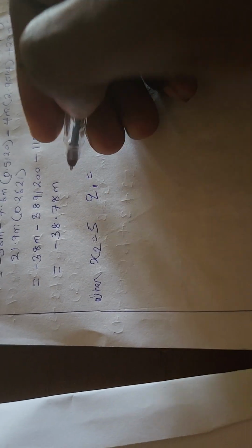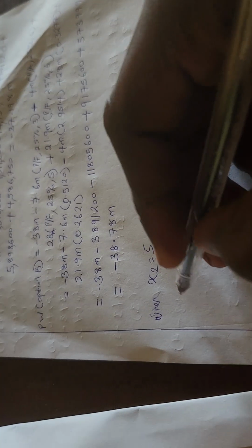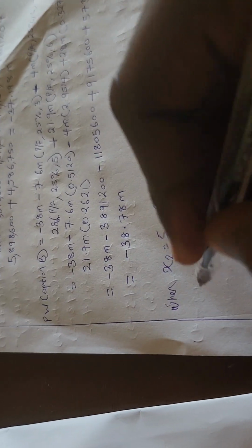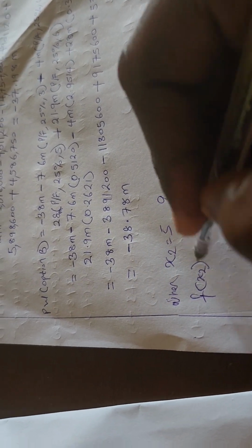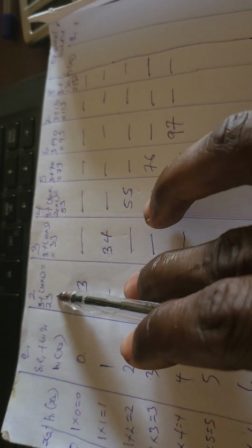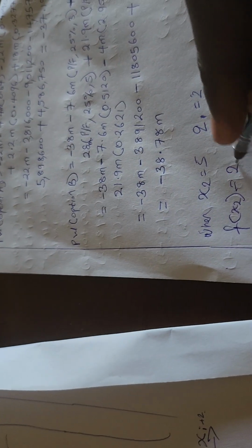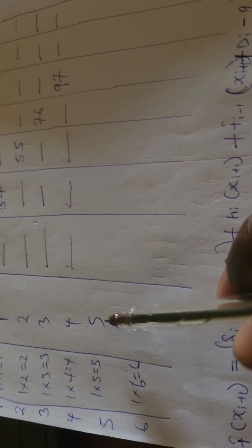When x2 is equal to 5, our Q1 is equal to what? 2. So our f of x2 here, our holding and our setup and purchase cost is 23. Our holding cost here is 5.